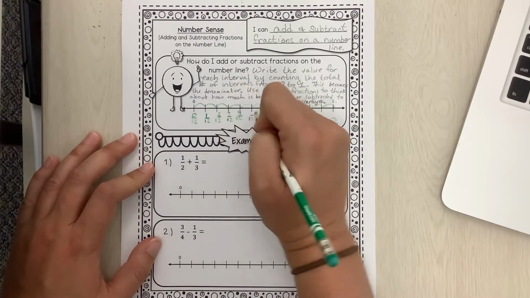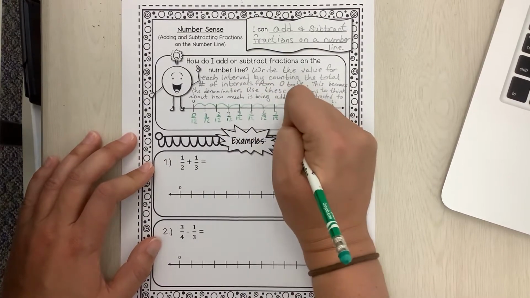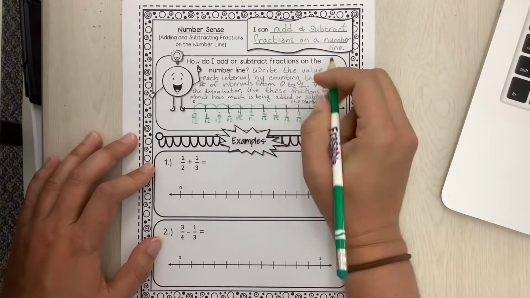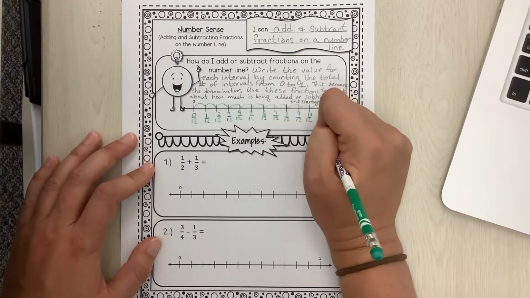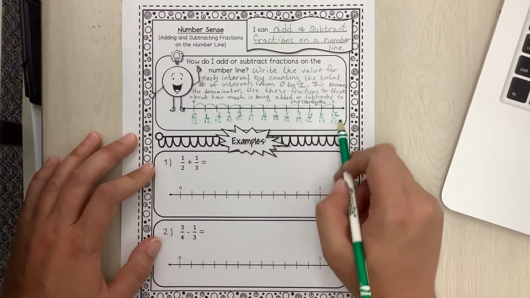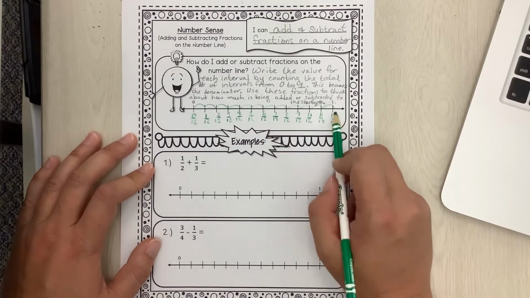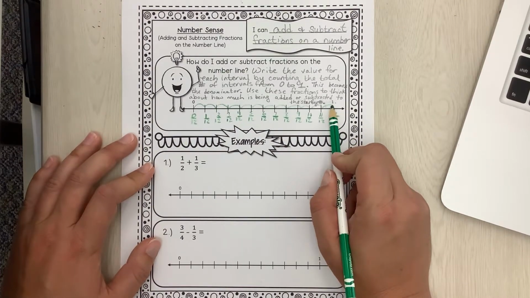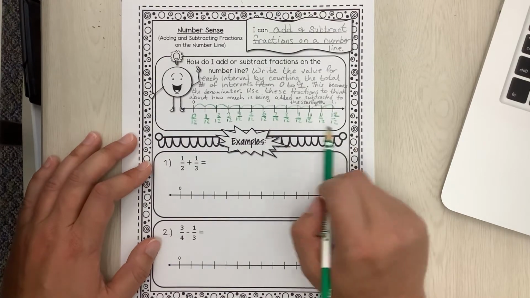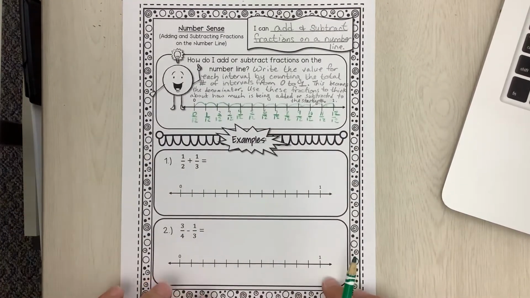I'm sure you're seeing a pattern. 4, 5, 6, 7, 8, 9, 10, 11, and then 12 hills, intervals, to get to the one whole. Remember, when the numerator and denominator are the same, it means that it is one whole. Okay, so we filled out our number line. That's our practice there. So let's do some examples.